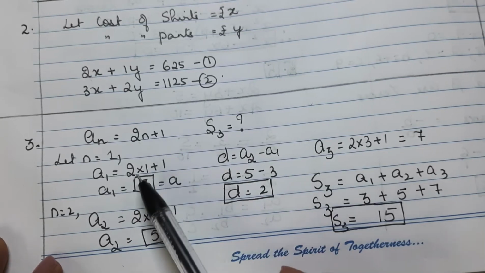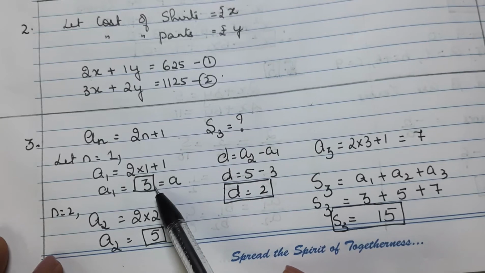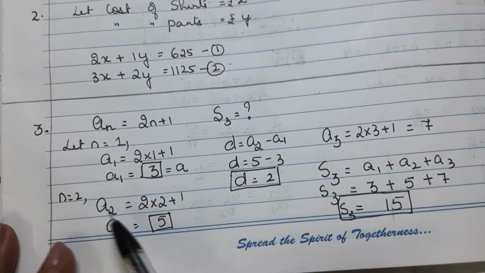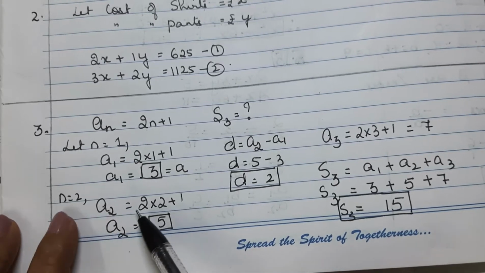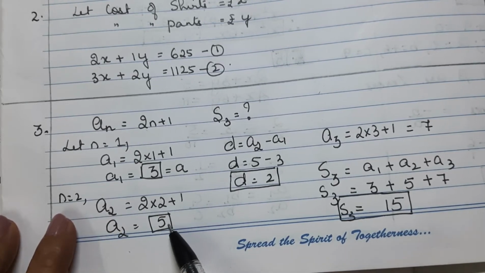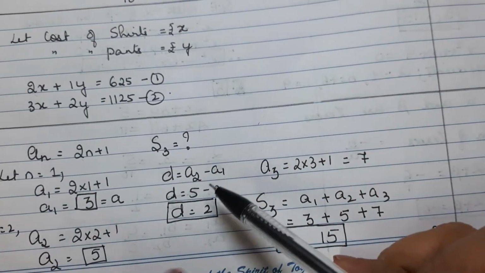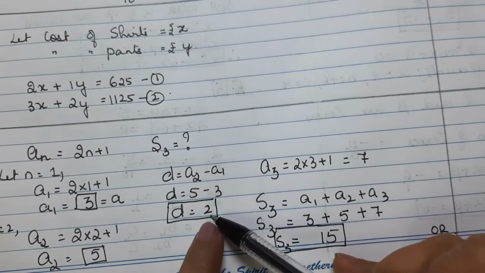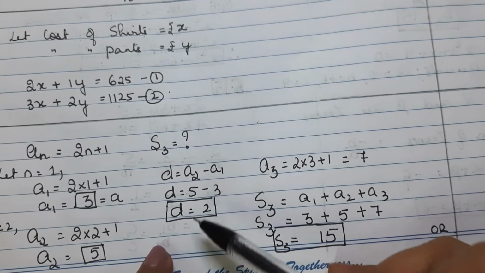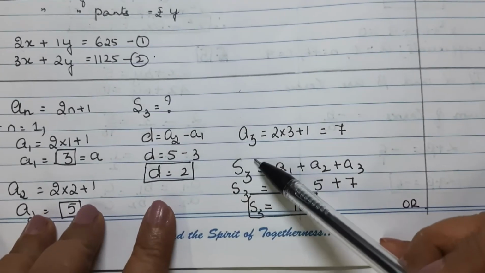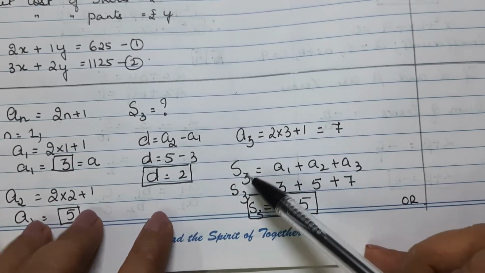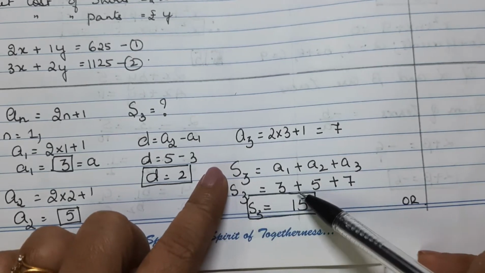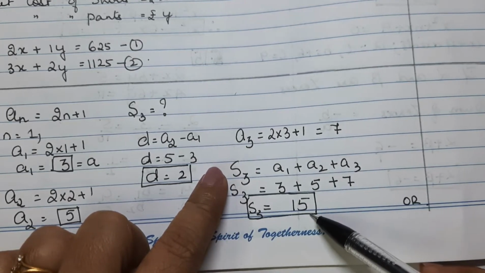In place of n, substitute 2 into 1 plus 1. So we get here 3. A1 is 3. That is the first term. Let n be 2. So we get A2 equal to 2 into 2 plus 1, that is 5. Then if you want, you can do it by this method, finding d as A2 minus A1, and then I will show you the alternative method also. For now, find out A3. We know S3 is equal to A1 plus A2 plus A3. So add all 3, 5 and 7, you will get 15.